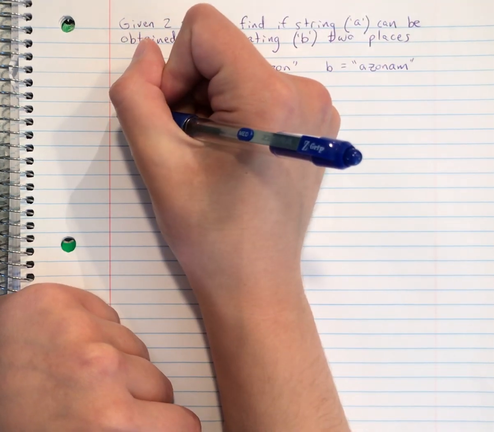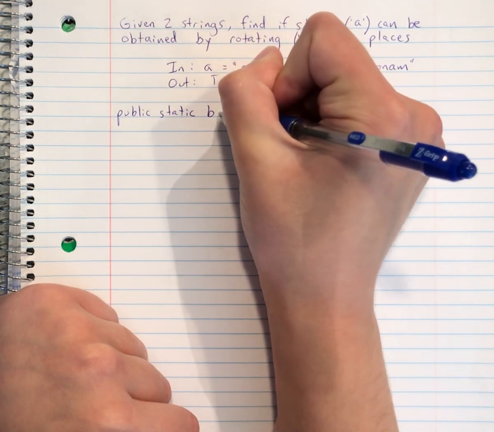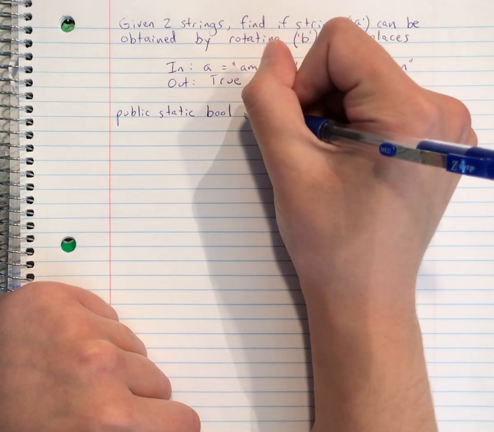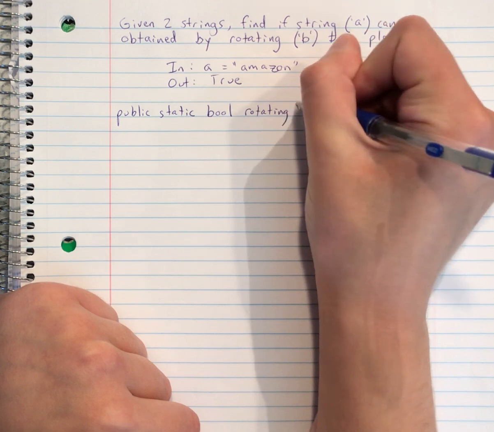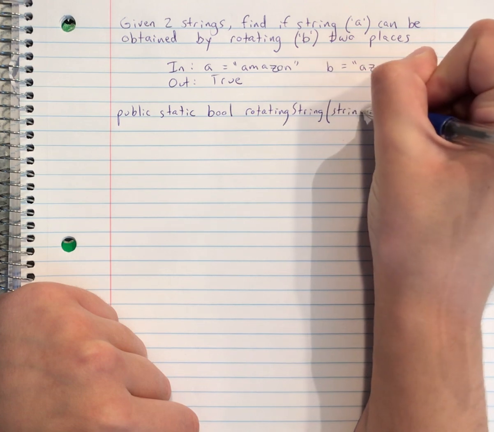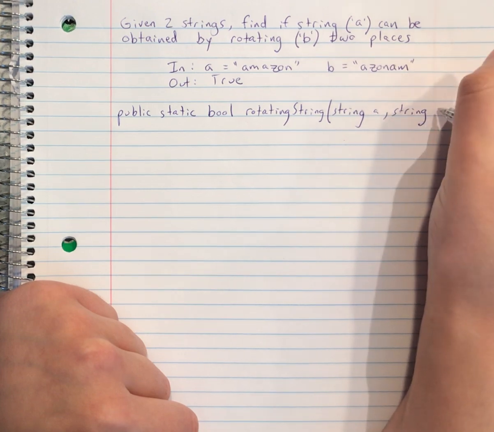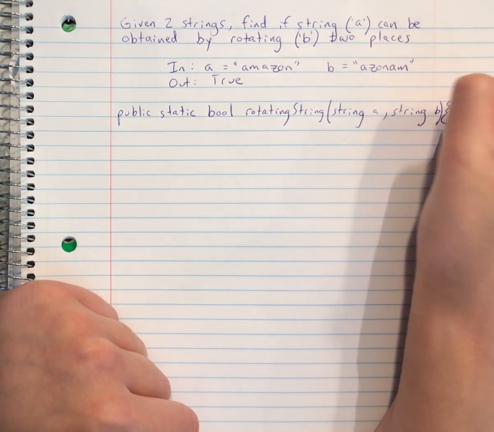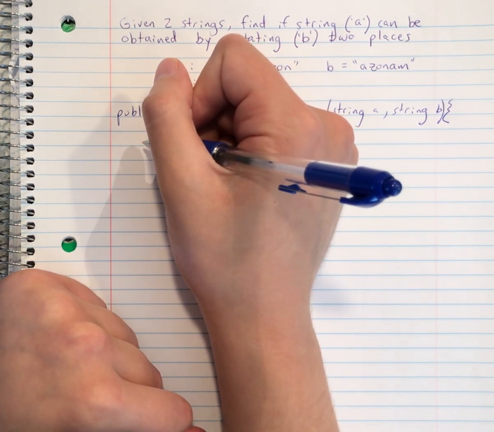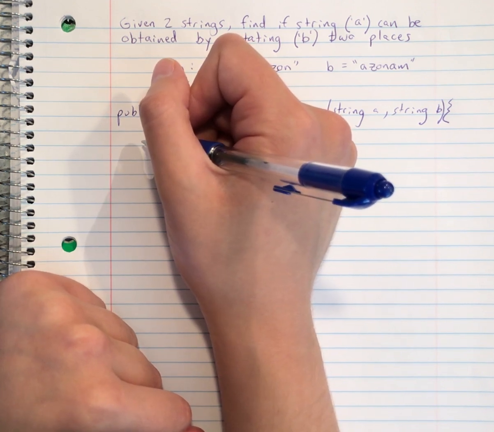So I'll start with the function definition. It's asking us to return true or false, so our return type will be bool here. And we have two inputs, string A and string B. Okay, I'm going to take care of conditions when the string is either null or of different lengths.